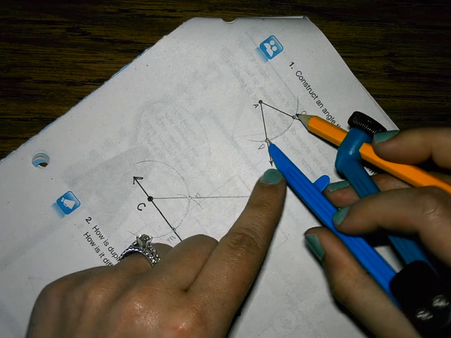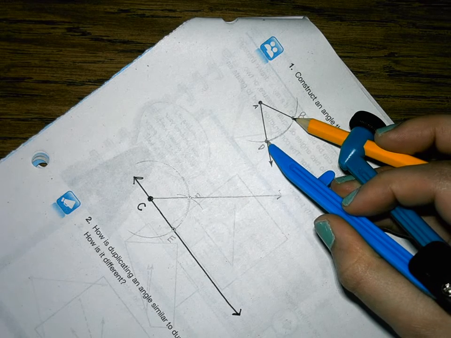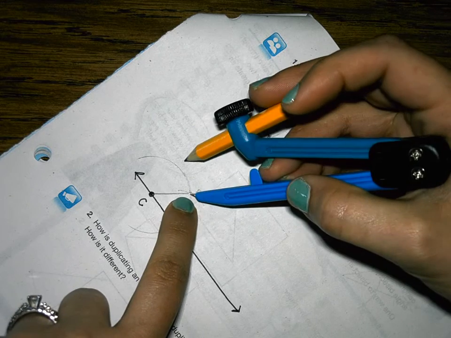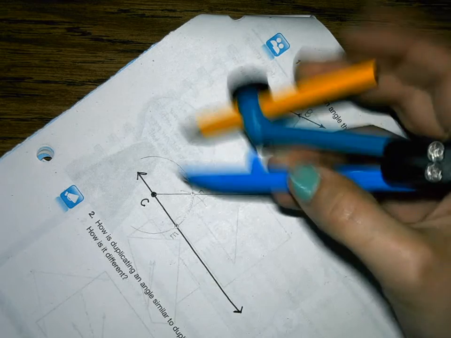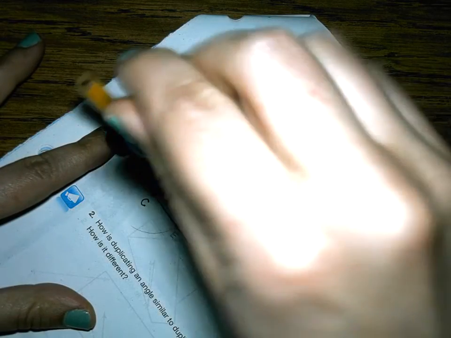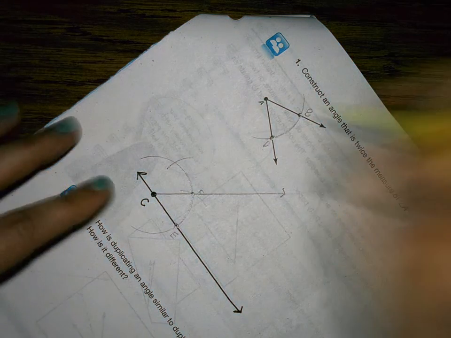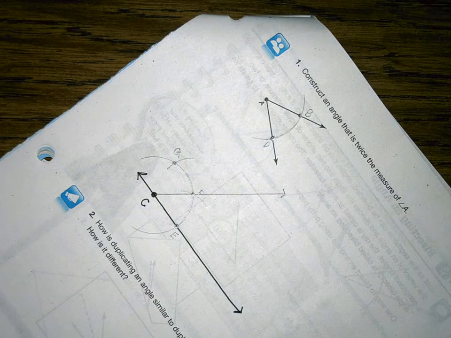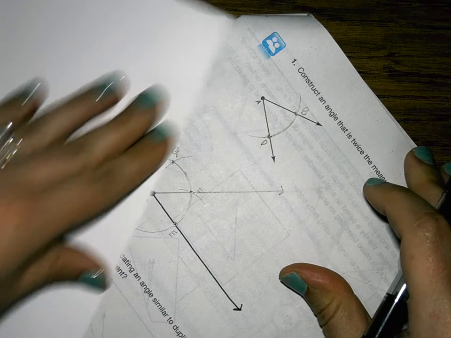Then remember, we wanted to make our compass the same length as DB, so let's do that. But this time I'm going to use point F as my starting point on here. Oops, mine moved. So I'm going to use point F, and I'm going to make another arc. Let's call that point G. So the last thing I can do is make a segment going from C through G, and this time I'm going to use my pen.